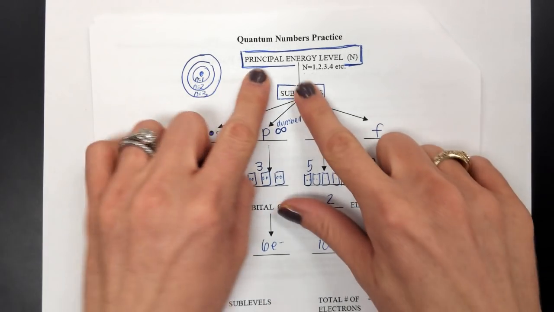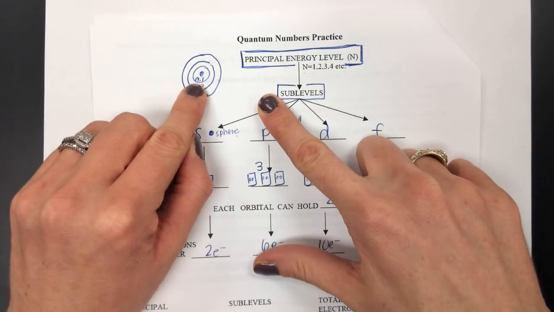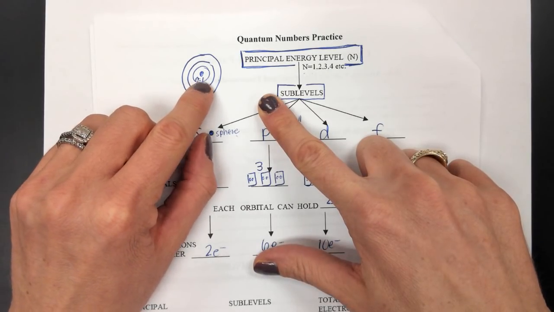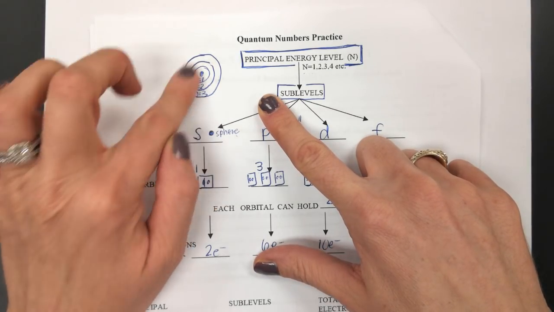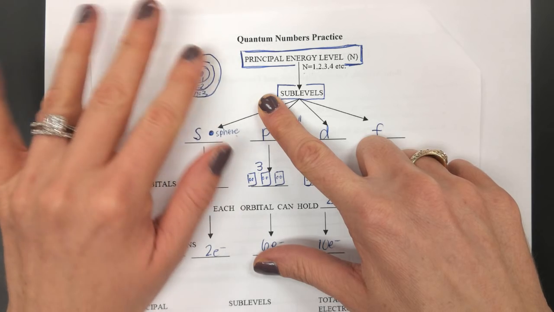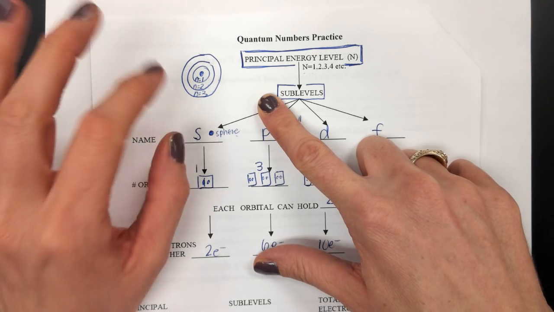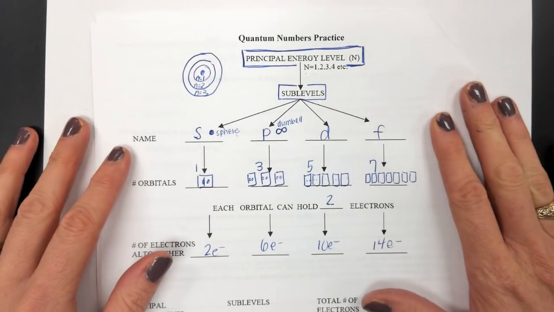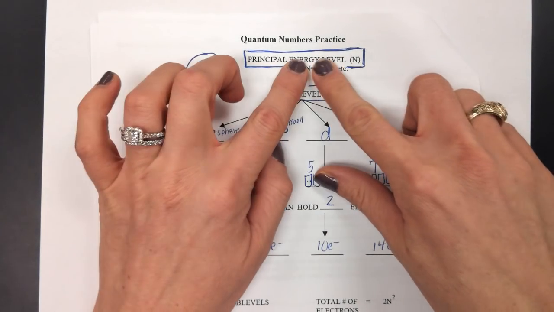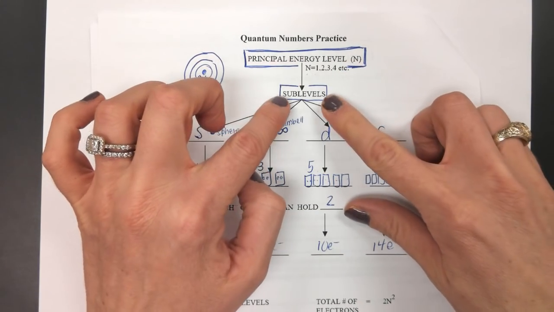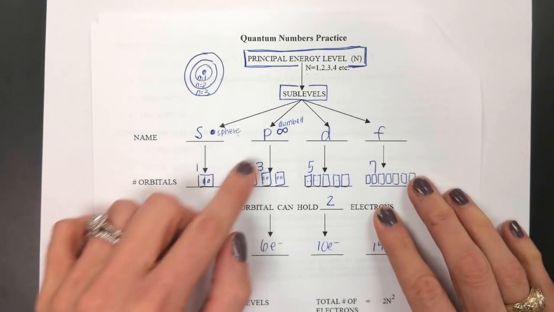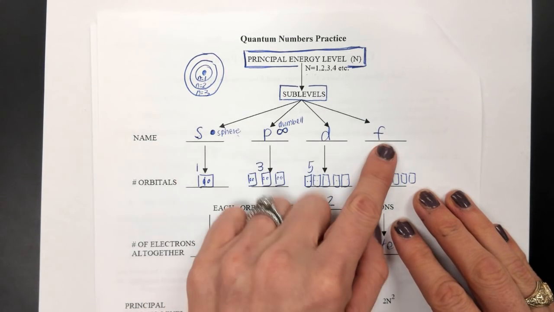Okay, so principal energy level, remember we can identify those with n equals 1, n equals 2, n equals 3. This is a Bohr model. This is not all the way accurate anymore, but it's a nice, easy way to draw an atom. On one energy level, you can have sublevels, okay? Sublevels are S, P, D, and F.